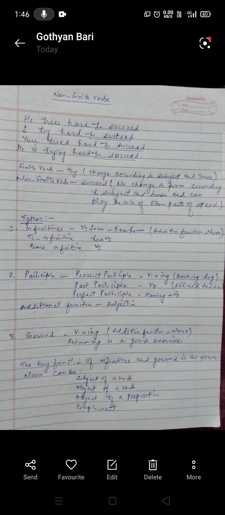So these are participles. We have three participles. Please be very clear about them. Participles function as adjectives, and we have three types. Present participle gives a sense of continuity, for example barking dogs, the burning train: first form plus ing. Then past participle, the third form or ed form, also functions as an adjective. And then perfect participle: having plus third form.